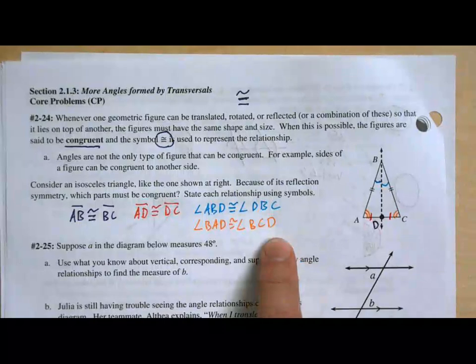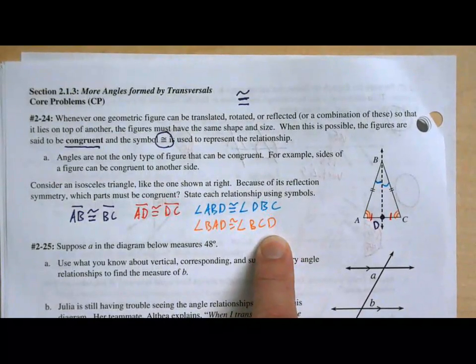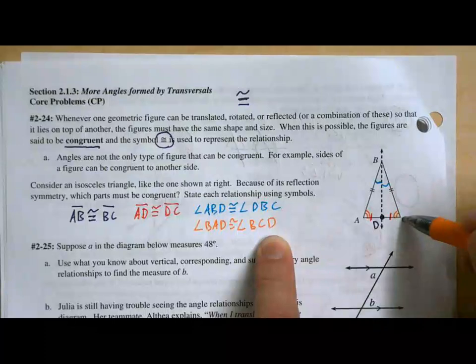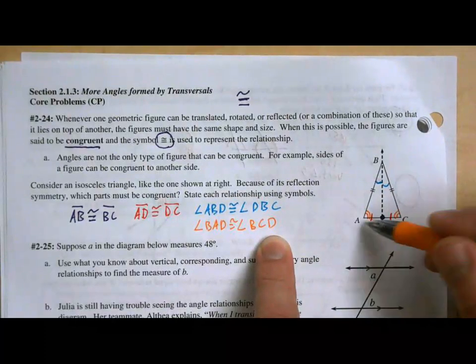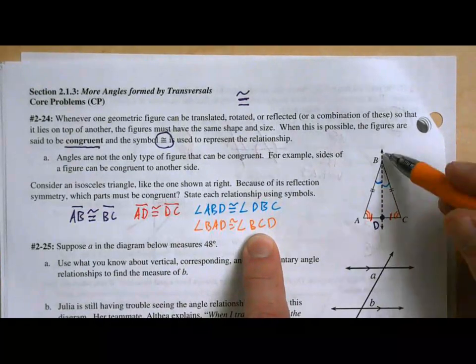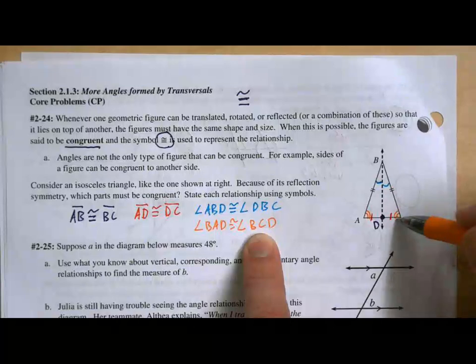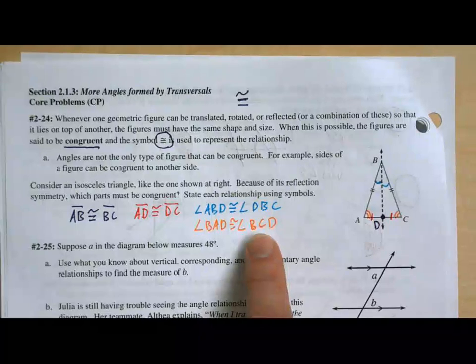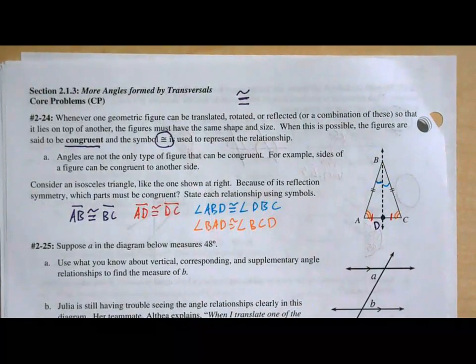If I had said BCA instead of BCD, would that be okay? Is that the same thing? BCA. That would be that same angle. Yep. So the important thing is that C is in the middle, and that B and whatever other letter I choose, one of them is on this arm of the angle, and one of them is on this arm of the angle. So I could go with D or A interchangeably there. Any others? Yes.